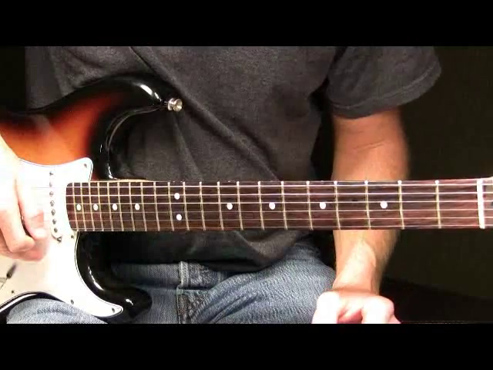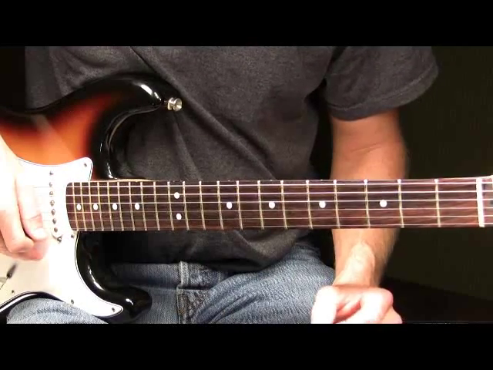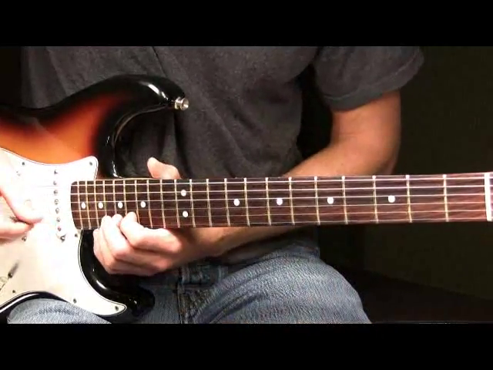Now by doing that, that ends the 5th part of this solo. To play it all together in slow will look and sound like this.